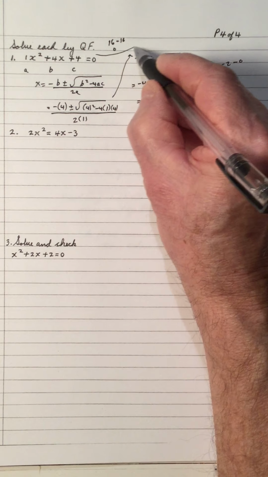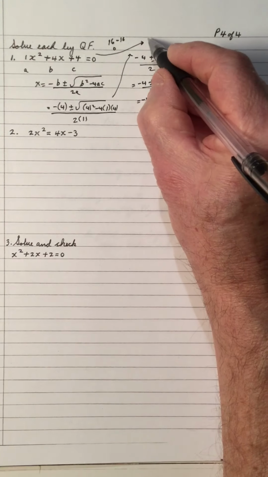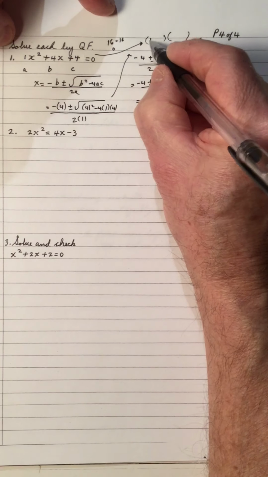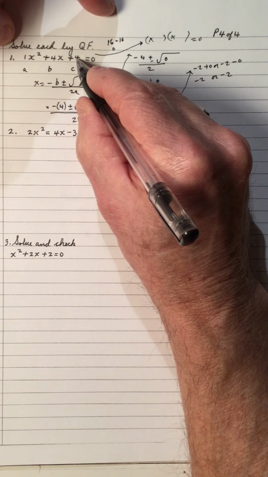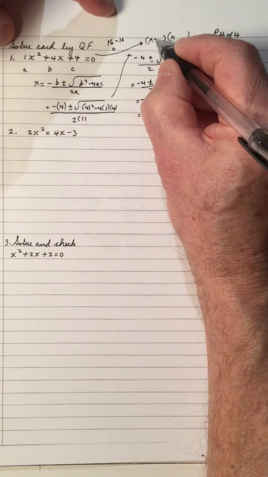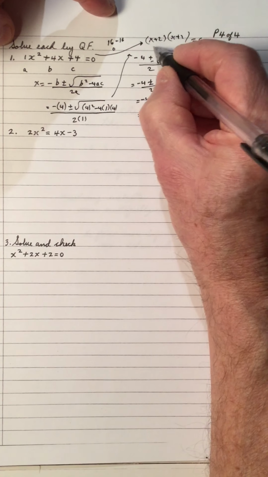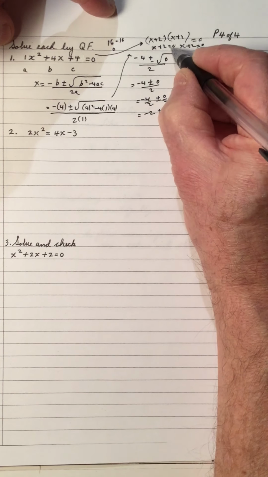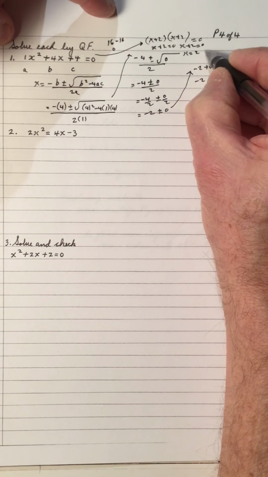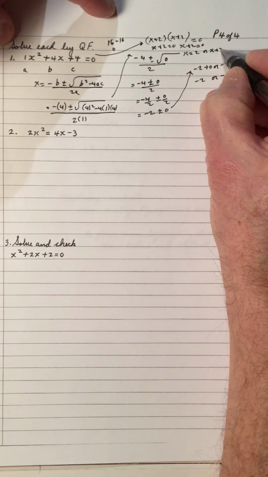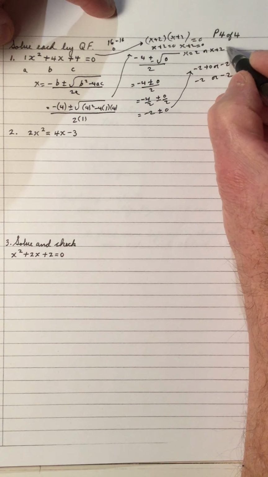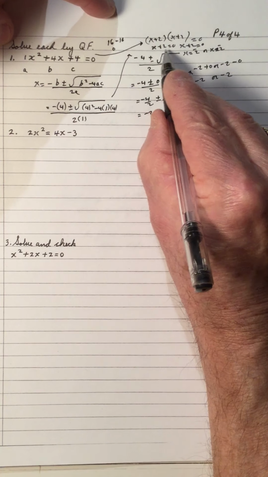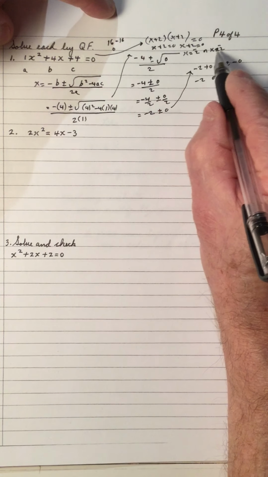And to illustrate that, let's do the factorization on this. Watch, x squared is x and x. Factors of 4 whose sum is 4: it must be plus 2 and plus 2. So notice this is x plus 2 equals 0, x plus 2 equals 0. So x is negative 2 and negative 2. x equals negative 2, x equals negative 2. Because the 2 factors are the same, the 2 roots are the same.